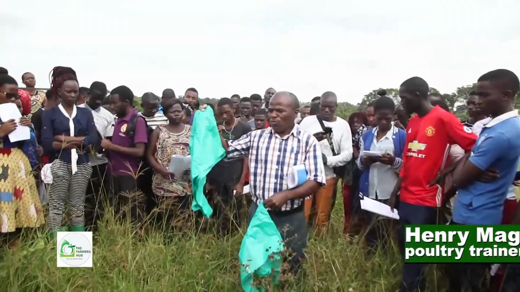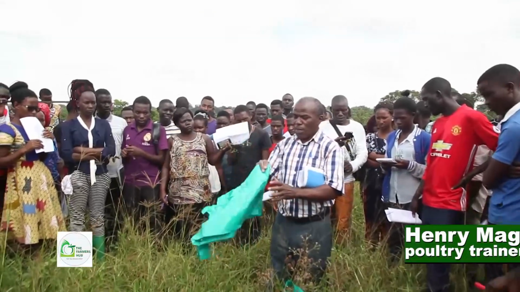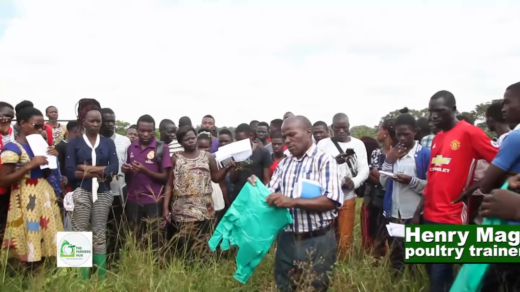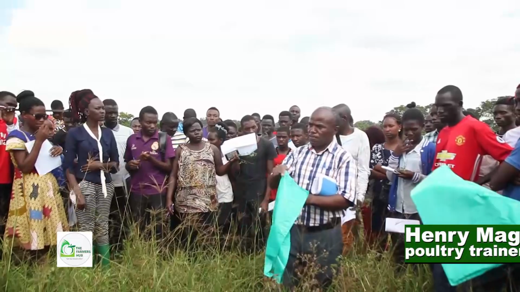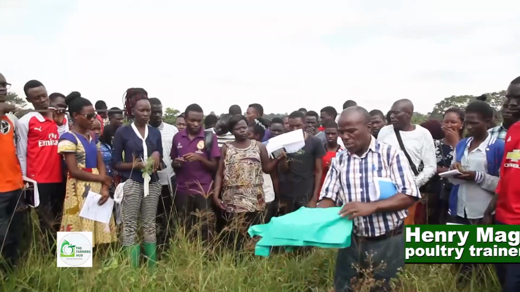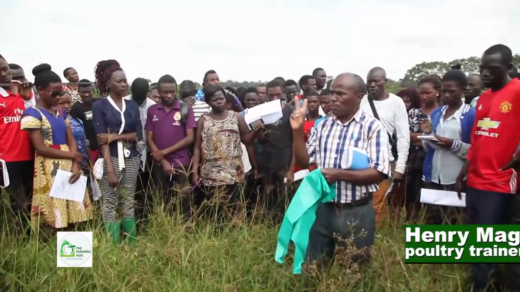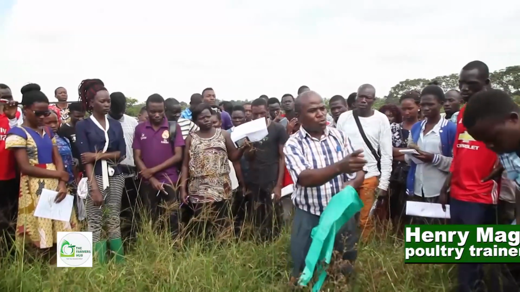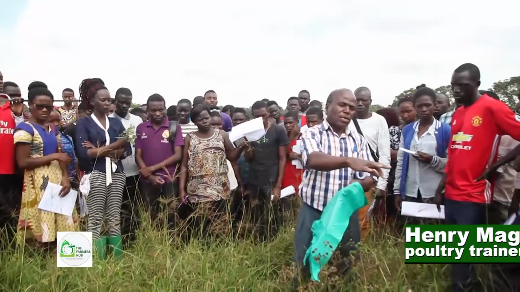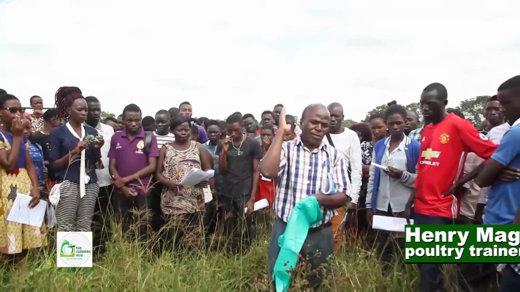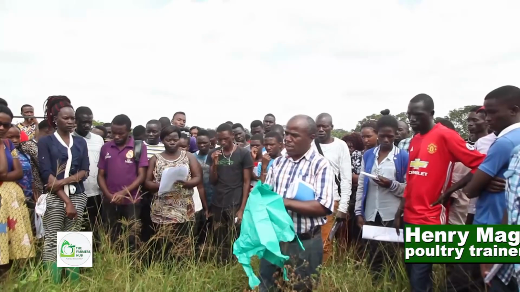Finally, you are going to combine the samples into one. After weighing, you pour them down and mix everything together. After mixing, you pick what we refer to as a composite sample, and you pick 2 samples which you will put in the other 2 polythene bags, and you also weigh them. That is what we shall dry and weigh after drying. I hope I'm clear.